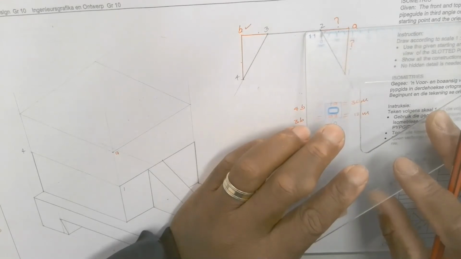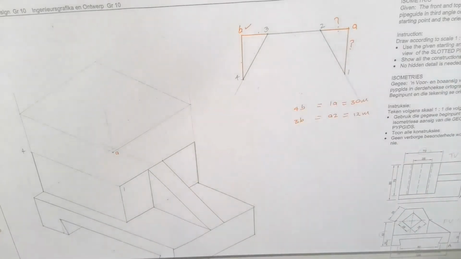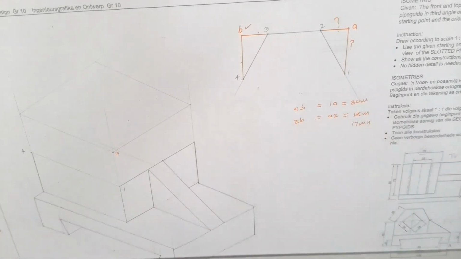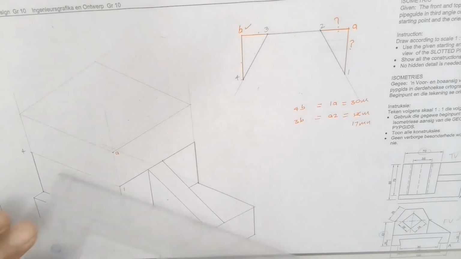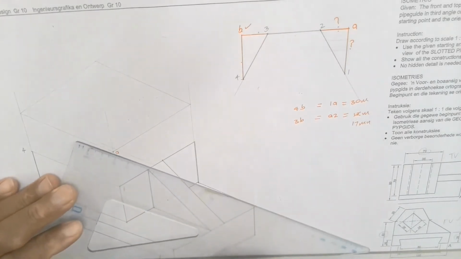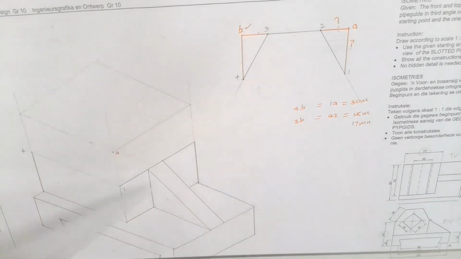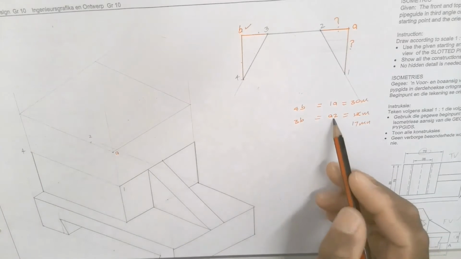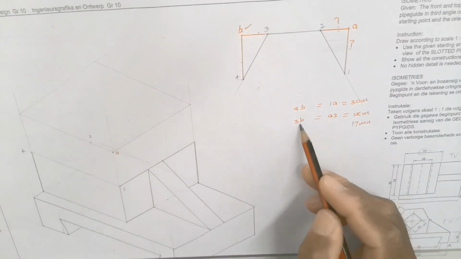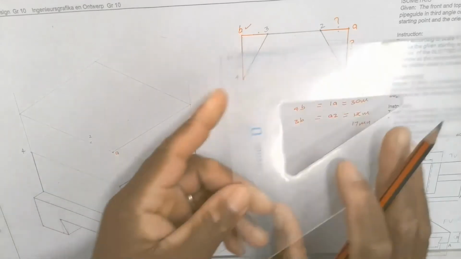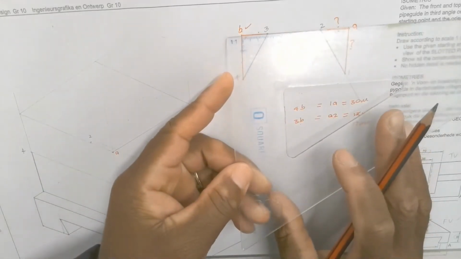It's 17 millimeters. Actually, there was an error there. So this is 17 millimeters. All right. So I'm going to place my set square there and put 17 millimeters. That is 17 millimeters. So this is number 2. All right. We said A2 equals 3B. That is 3B. Therefore, I'm going to take the distance of 3B, which should be the same thing. It's 17 millimeters.